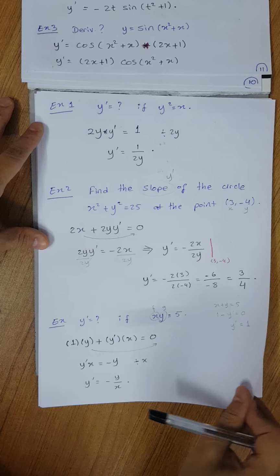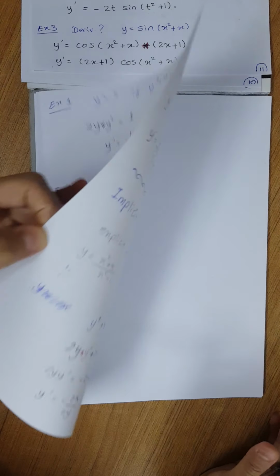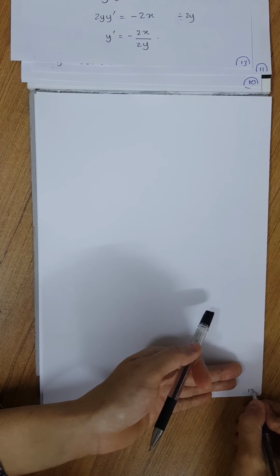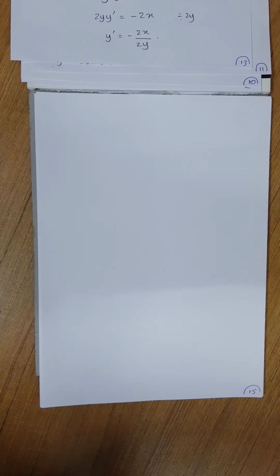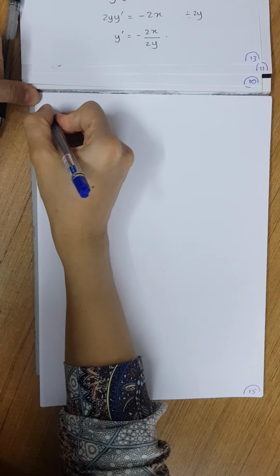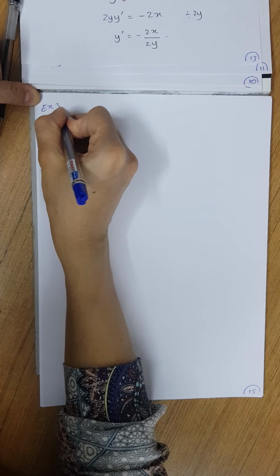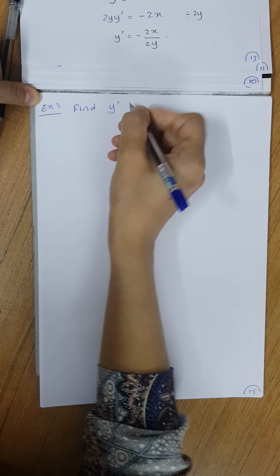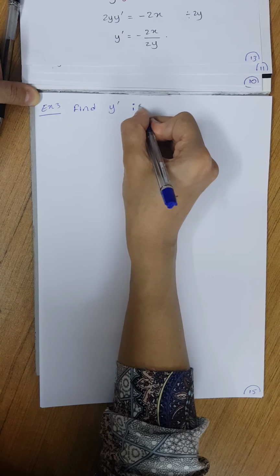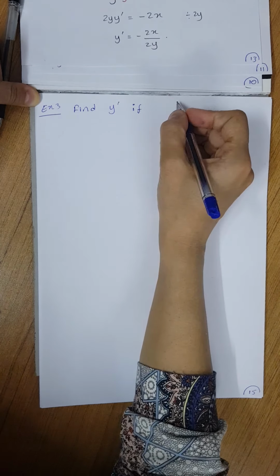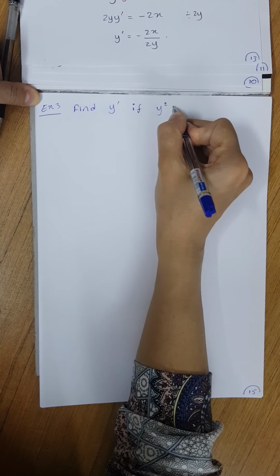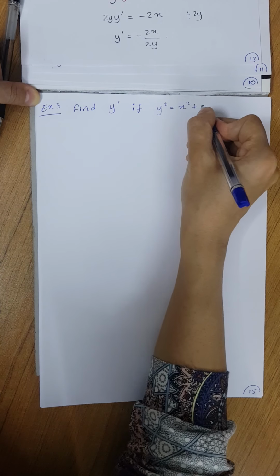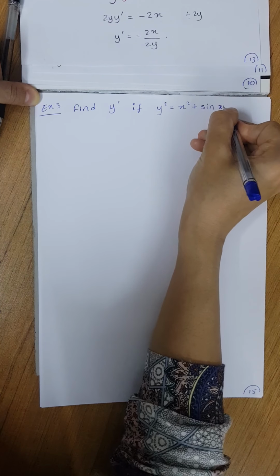Now we will do the example that's given in the book, the lecture notes. It says example 3. Find y prime if y squared is equal to x squared plus sine of xy.